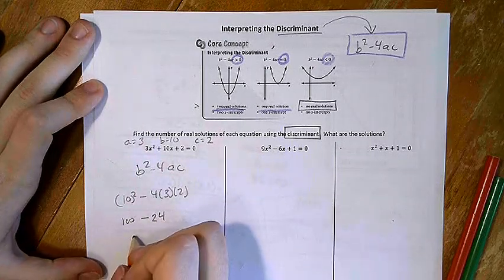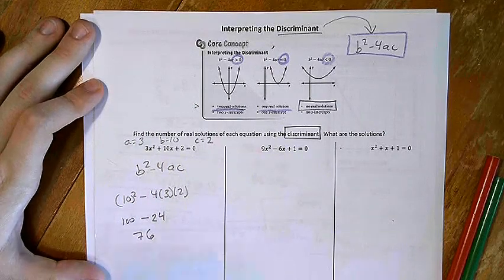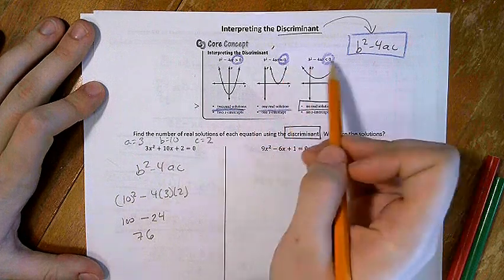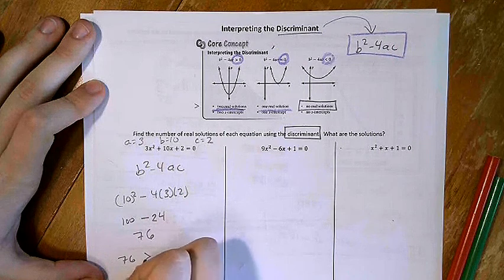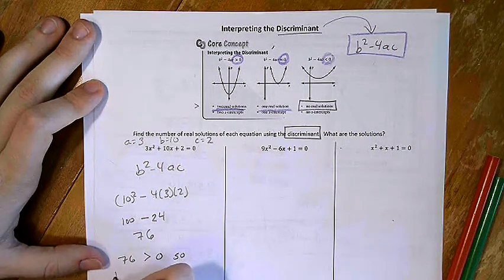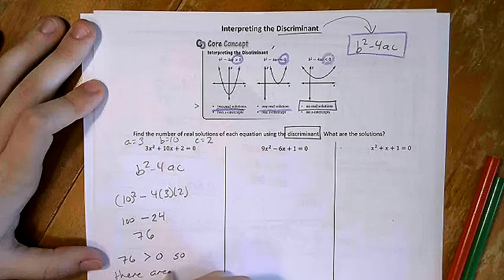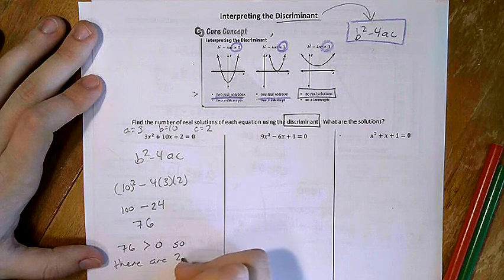So we get 76. Is this bigger than 0, equal to 0, or less than 0? 76 is greater than 0, so there are how many solutions? Two real solutions.